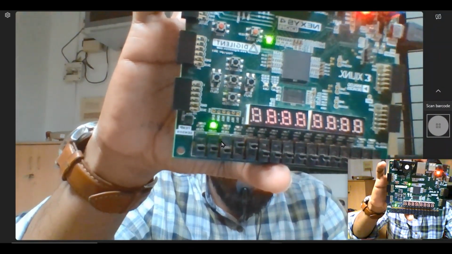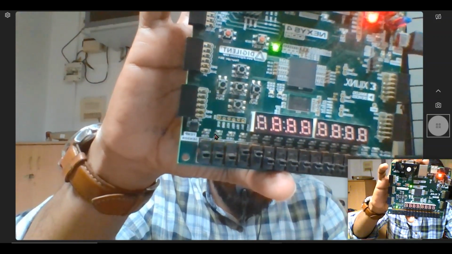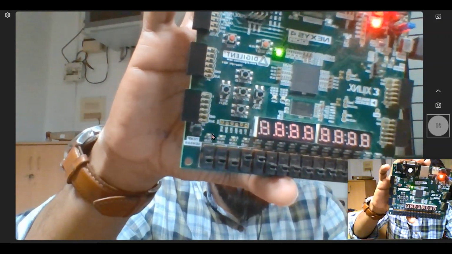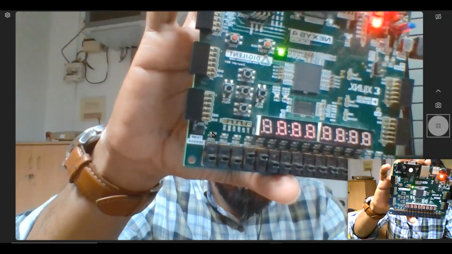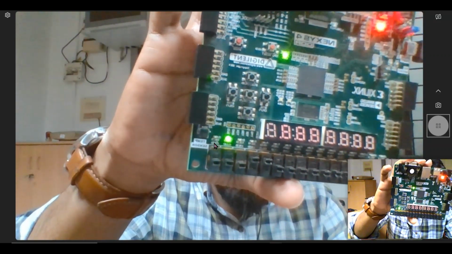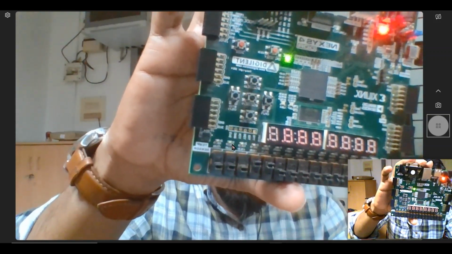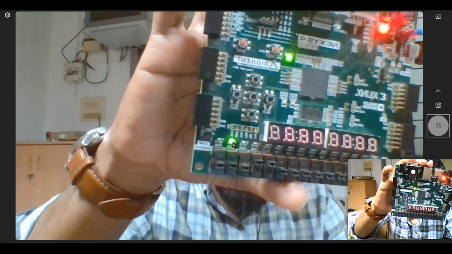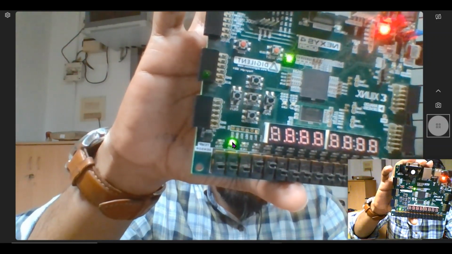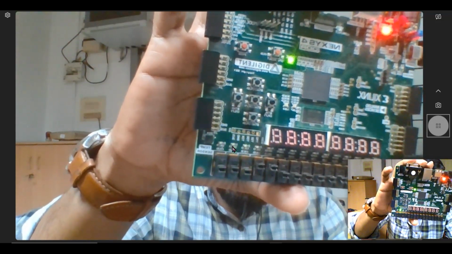So program is done. So this is the program LED on, and you can see this LED is blinking, and even though it is blinking, we are unable to see the speed at which it is blinking. So what I observed is, within 1 second it is able to blink 3 times. So the frequency of this one is 3 Hz.